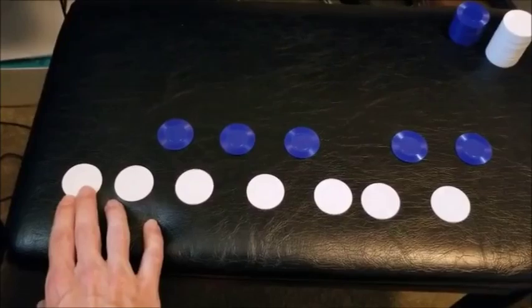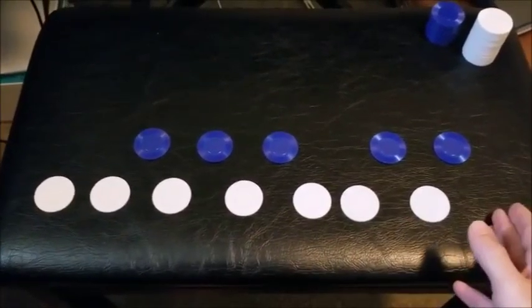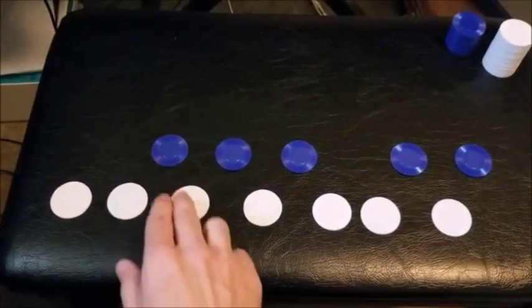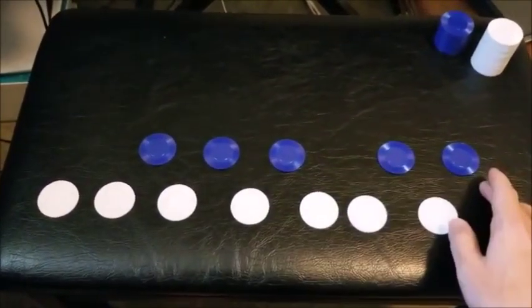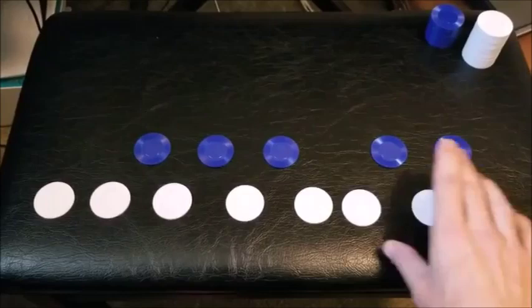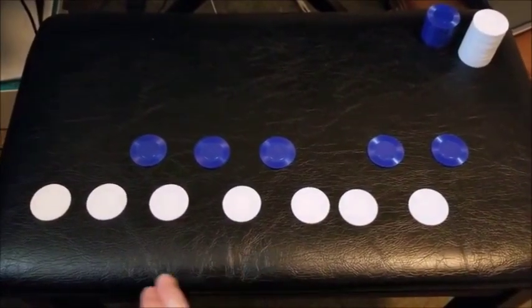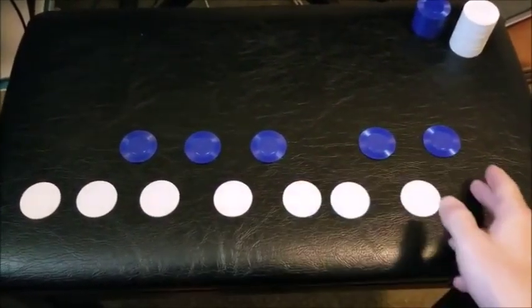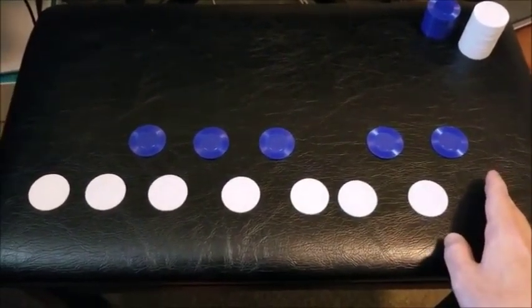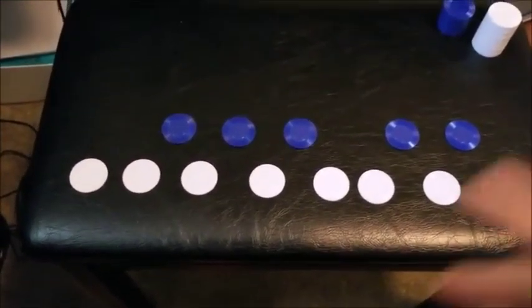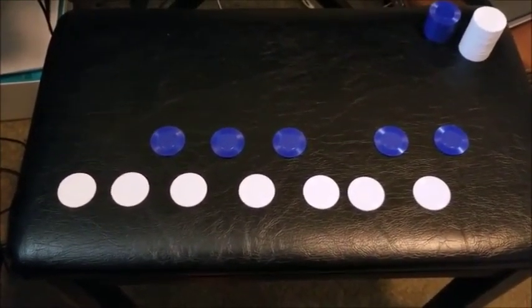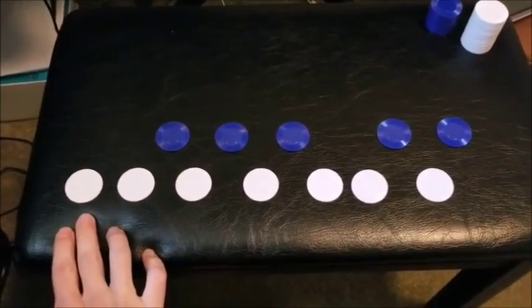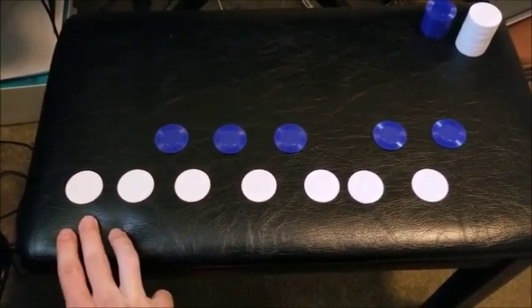Given that this is a chromatic scale, we have 12 chips total. 1, 2, 3, 4, 5, 6, 7, 8, 9, 10, 11, 12. And there will be, of course, 12 half steps between them, to reach the octave. That's a little piece of information I'd like you to remember for when I discuss how to determine what E minor is relative to G major.